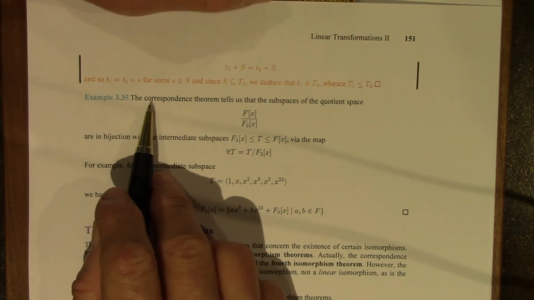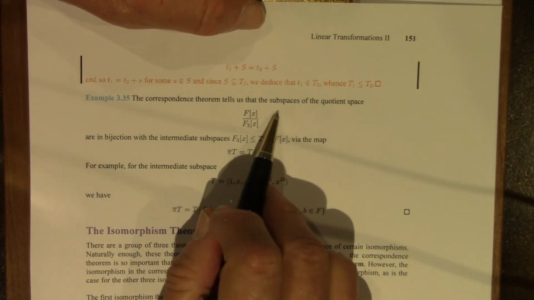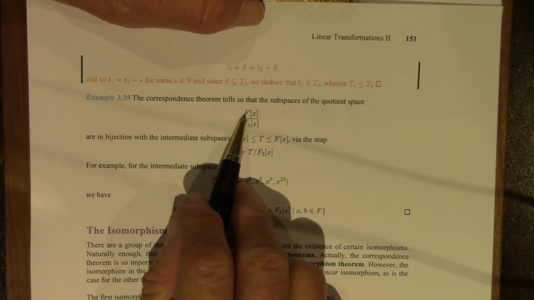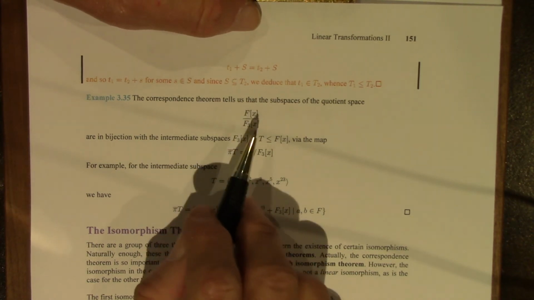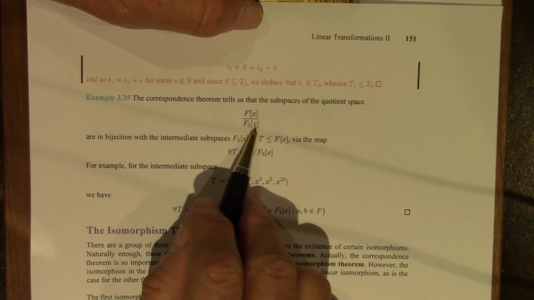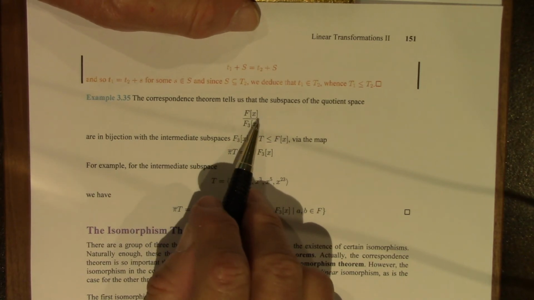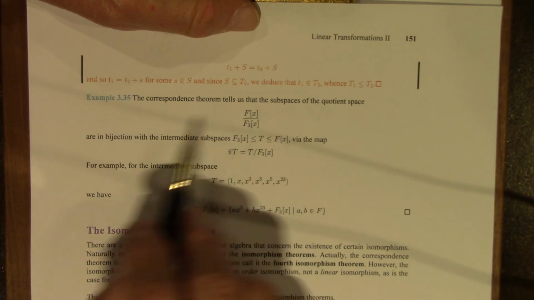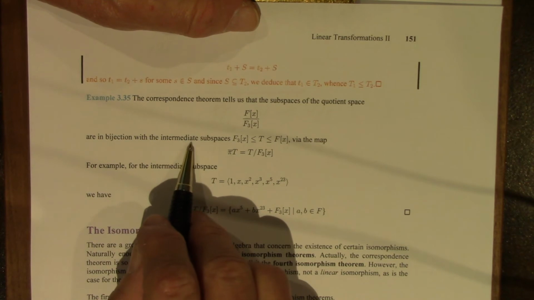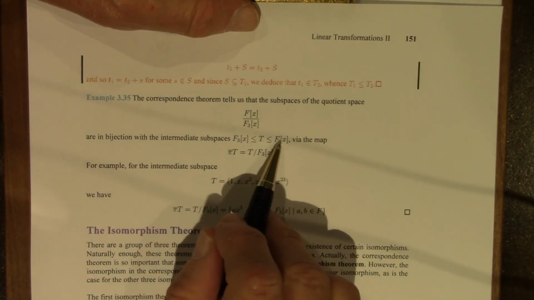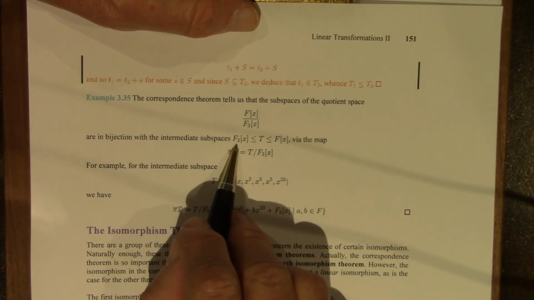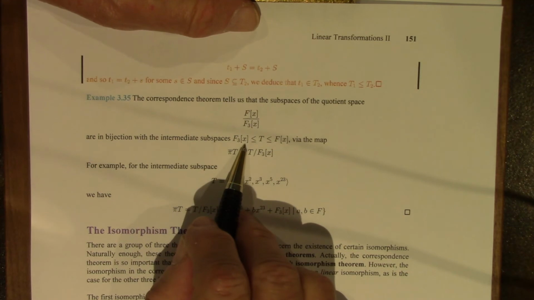Example: the correspondence theorem tells us that the subspaces of this quotient space, this is the polynomial space, factor out the subspace of polynomials of degree 3 or less, are in order-preserving bijection with the intermediate subspaces, the subspaces of the polynomial space that contain F3[x].